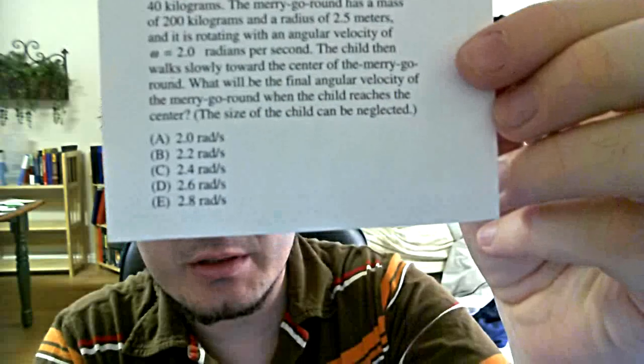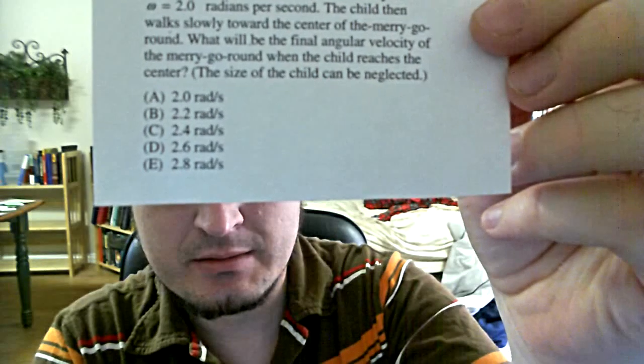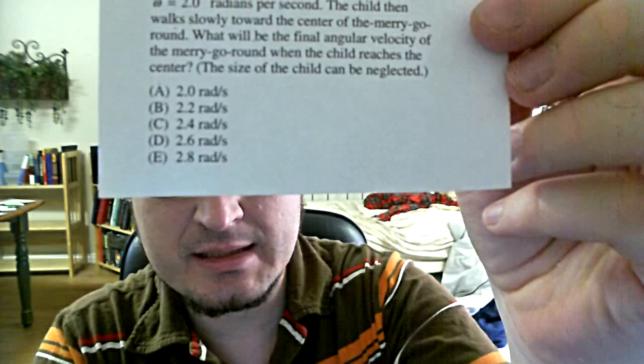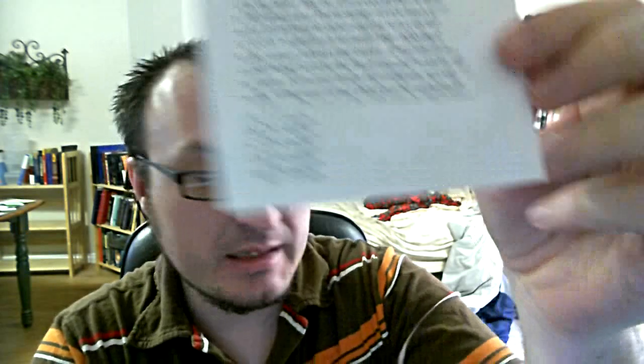Why is it that when the child walks in towards the center and is standing smack dab in the center of the merry-go-round, she is not affecting the rotational inertia of this system at all? Not even by her mass. Well, the reason is that little parenthetical that you would almost be tempted to forget about reading when you're in a hurry to read this problem. But it says the size of the child can be neglected.